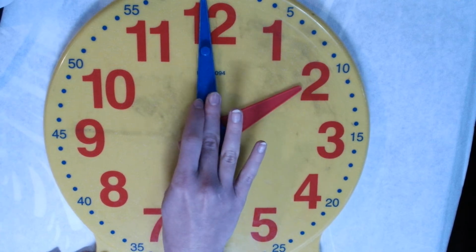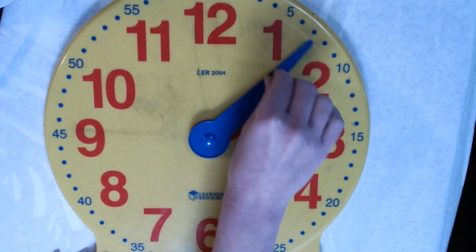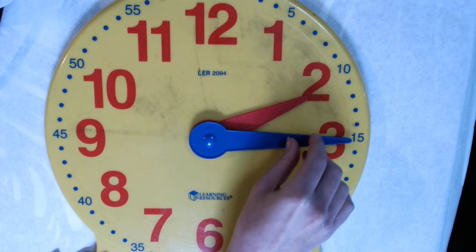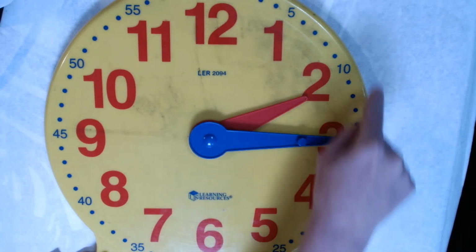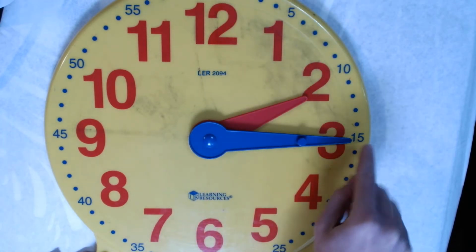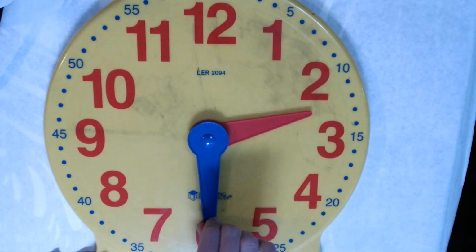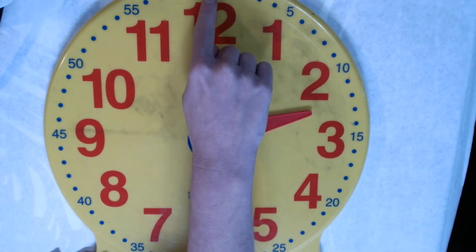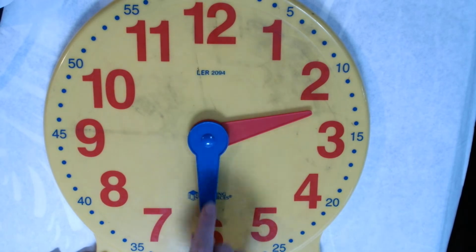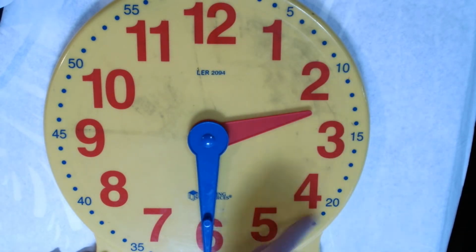So we also know that we have quarter past, because that's that 1/4, first quarter of the clock. We have half past, because it's half past the hour, or where we say o'clock, and it's gone through half of the clock.